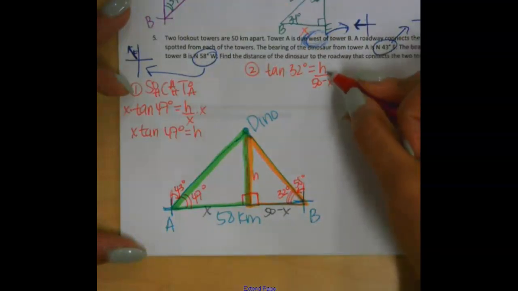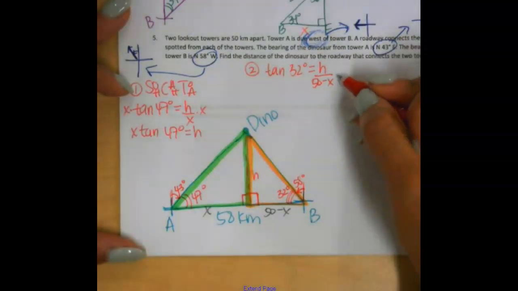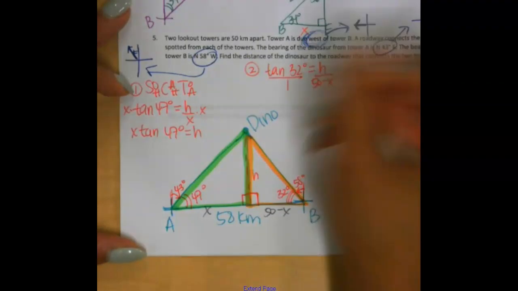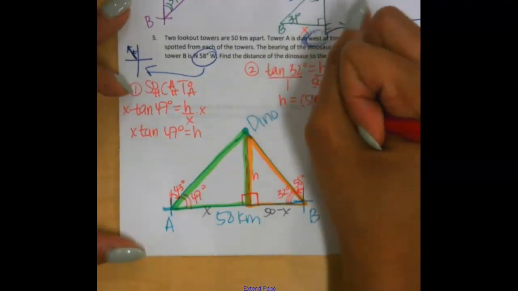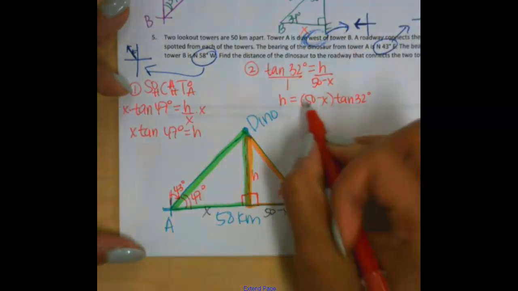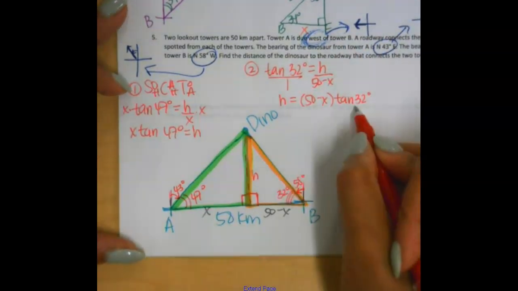If I wanted to get h completely alone, you could multiply both sides by this 50 minus x. It's not going to change anything. Or you could cross multiply. So I'm going to write this as h equals (50 minus x) tangent of 32. Because look up for a second, guys. This 50 minus x needs to be multiplied by that tangent.